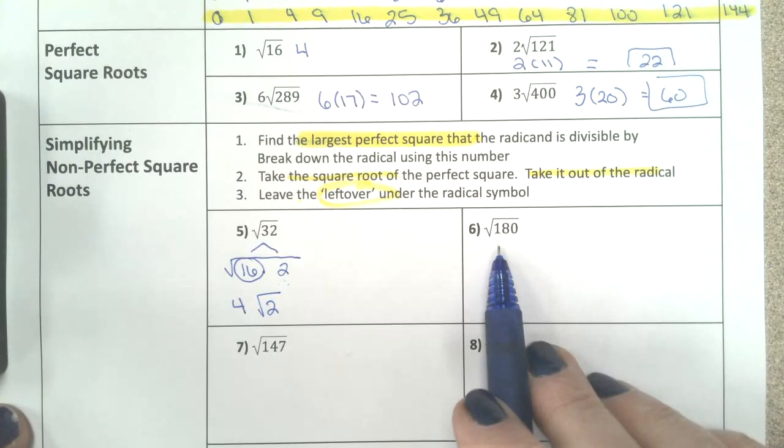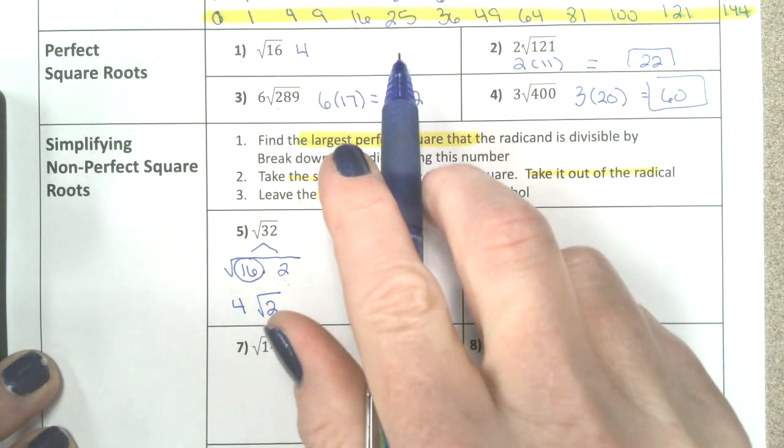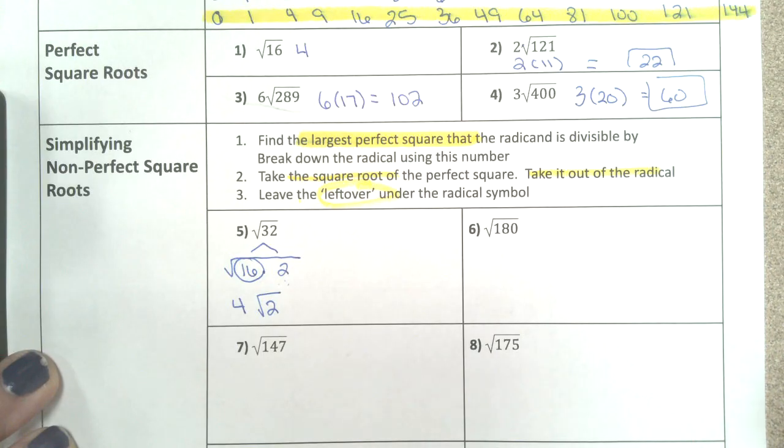180. Sometimes you just have to start dividing and see which one works. So I went 180 divided by 4. That one worked. I'm going to see if I can go bigger. 180 divided by 9. That one worked. Let's see if I can go bigger. 180 divided by 16. Nope, I get a decimal. 180 divided by 25, I'm going to skip that one, that's not going to work.